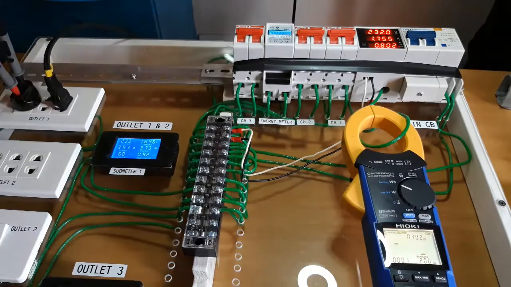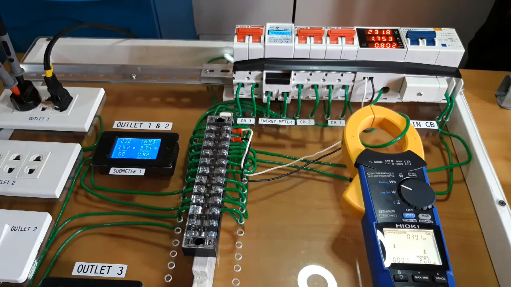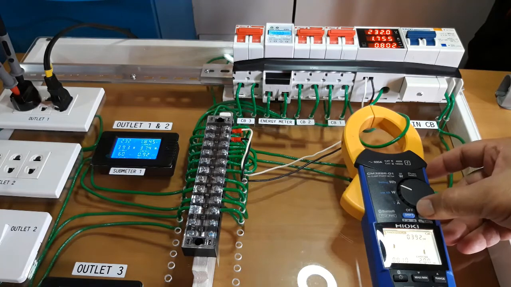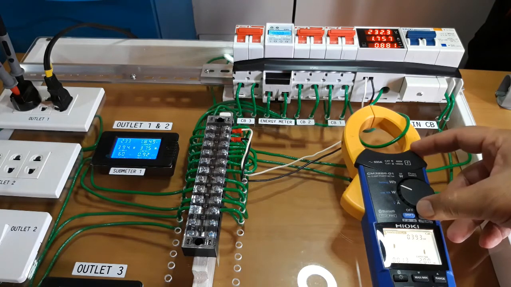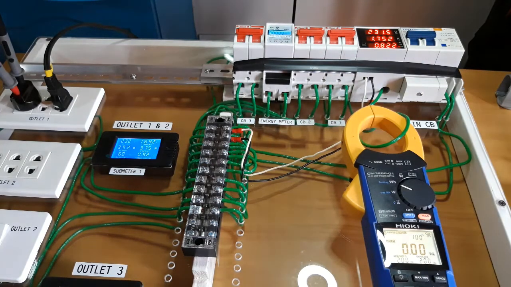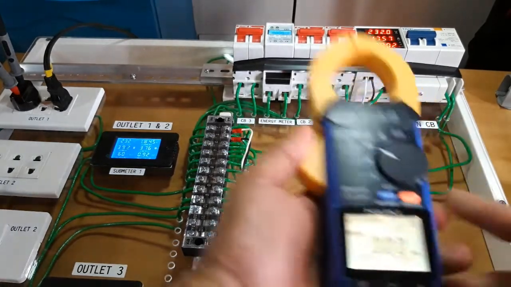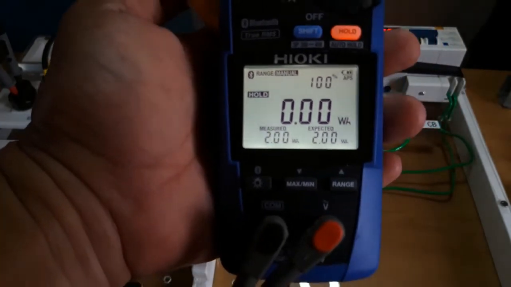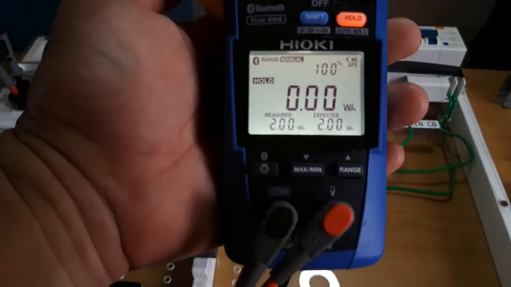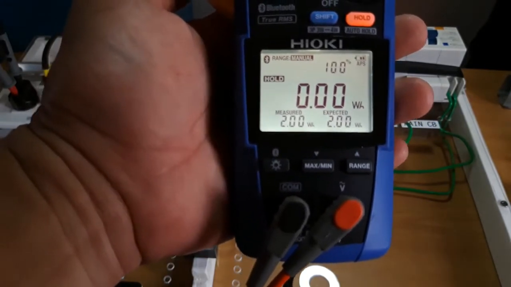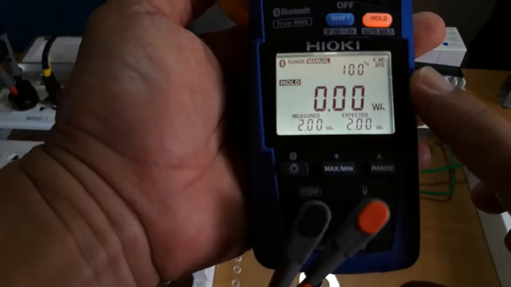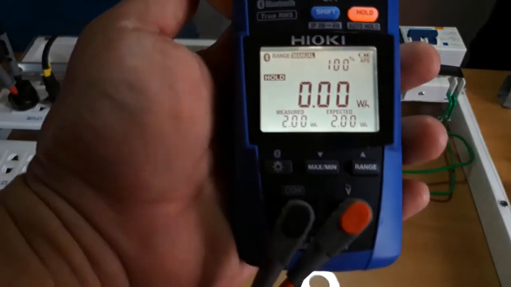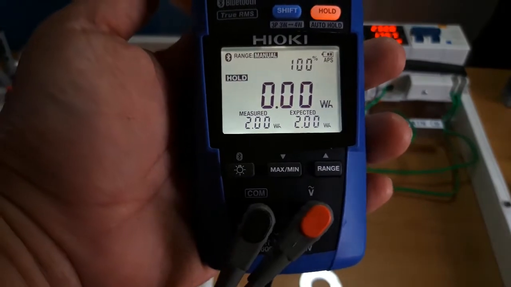Let's start. Stop. Let's see the values. So here our timing is much better. We measured 2 watt hour against an expected value of also 2 watt hour. So the difference is 0, of course, and the ratio between expected and measured values is exactly 100%.